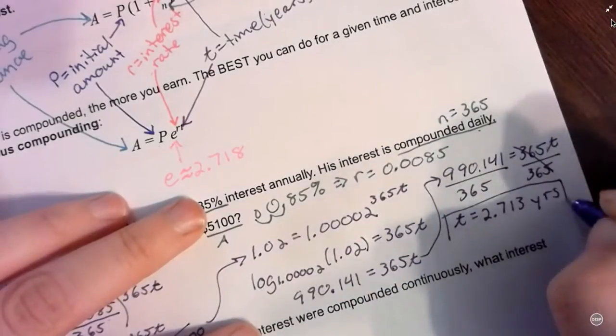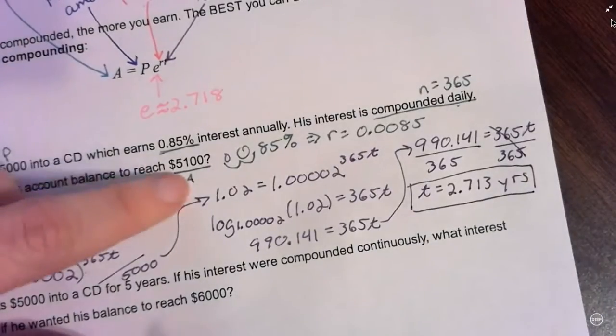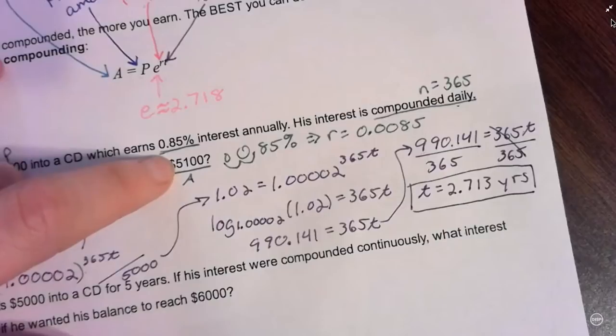So about 2 years and between 8 and 9 months for his interest to amount to the point that his account balance is about $5,100.